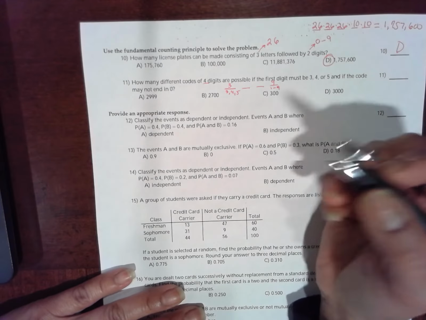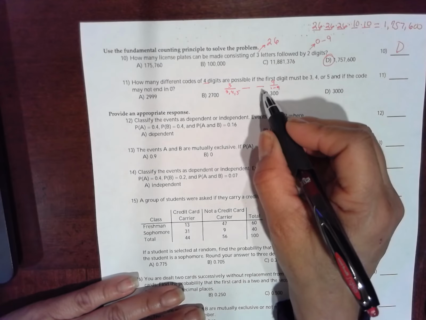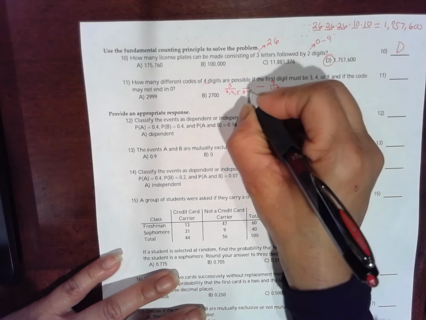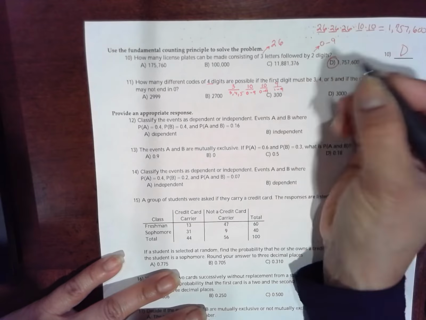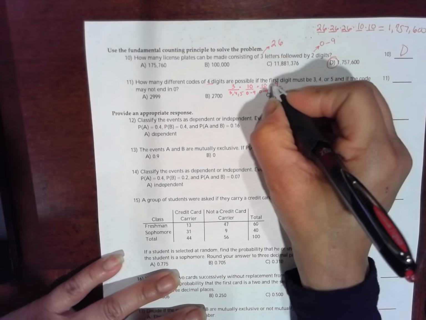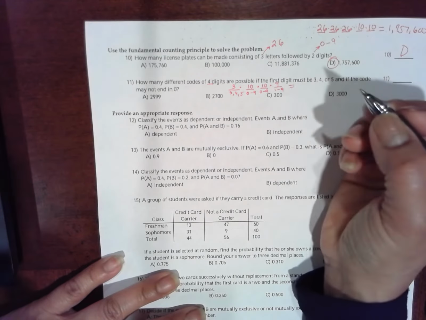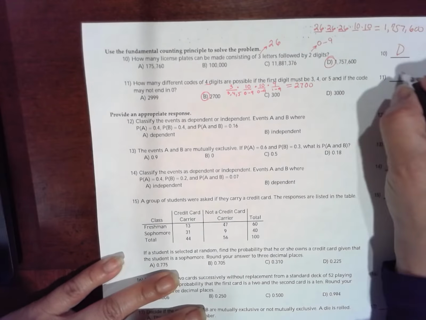There is no mention of any restrictions for the second digit or the third digit. So that means you can choose any numbers between 0 and 9, that's 10 choices. Any number between 0 and 9, that is 10 choices. So all you have to do is multiply 3 times 10 times 10 times 9, and that will give you 2700. So this one is letter B.